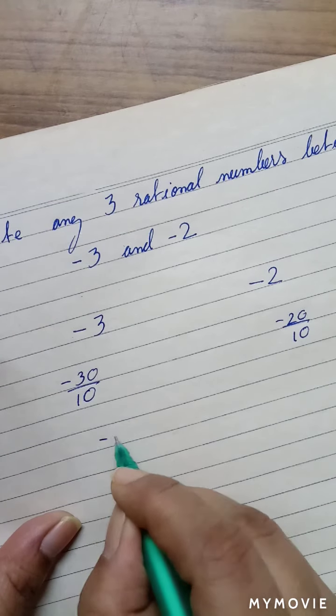Now let's find 10 rational numbers between minus 5 by 6 and 7 by 8. Here the denominators are again not the same, so let's take the LCM of the denominators. The denominators are 6 and 8, so the LCM is going to be 24. Now we know what we are going to do. Take the number on the left hand side and the number on the right hand side and multiply the denominator by a number so that we get the LCM. Treat the numerator the same way.